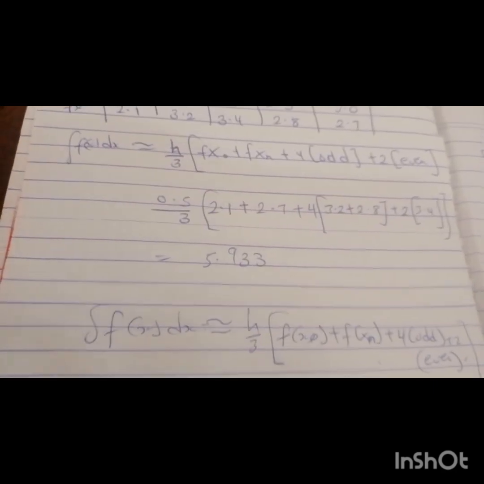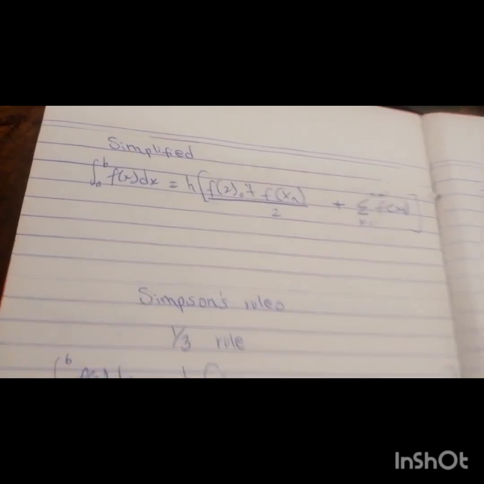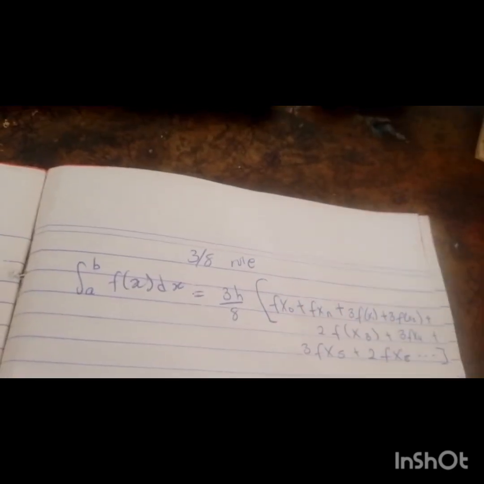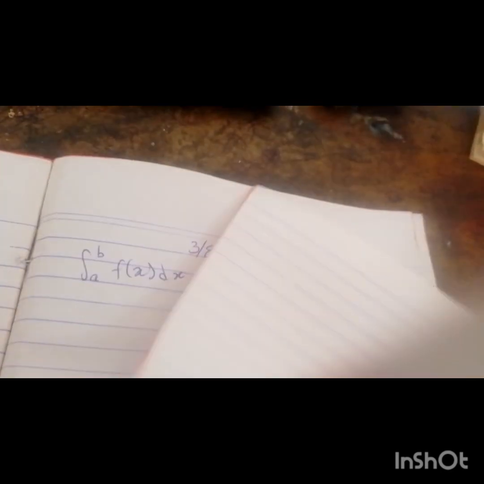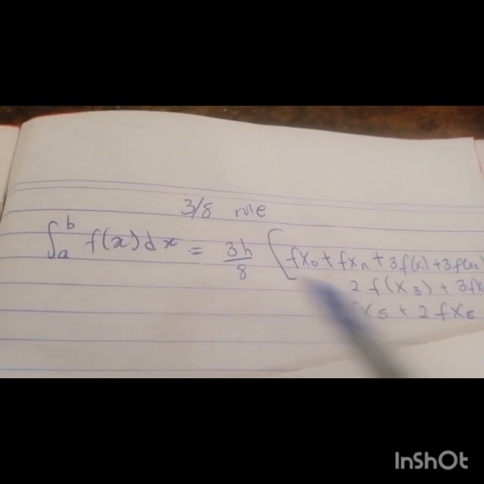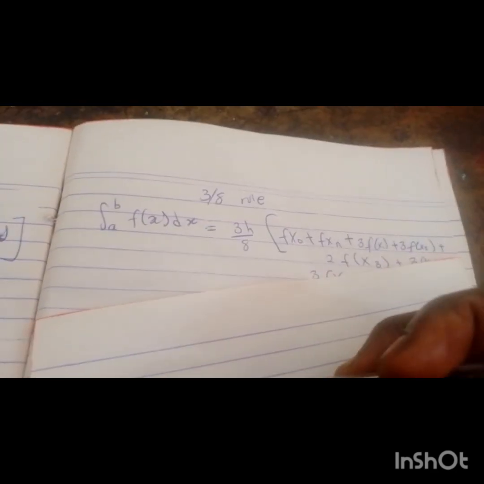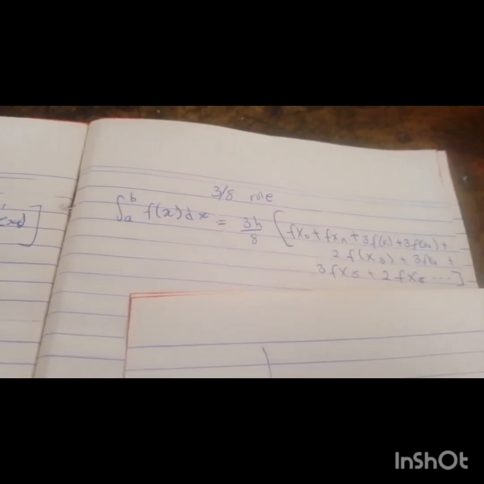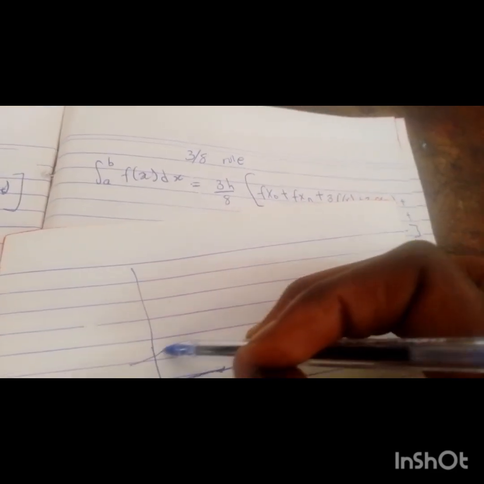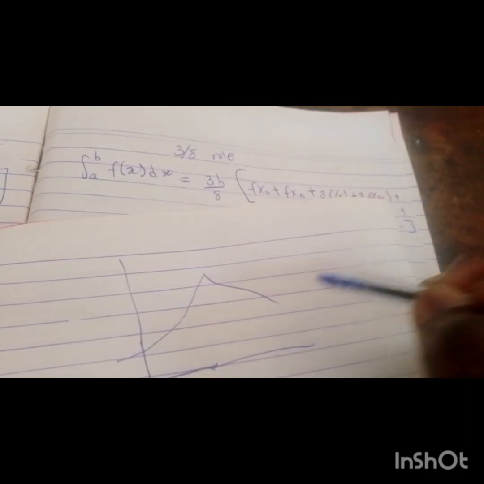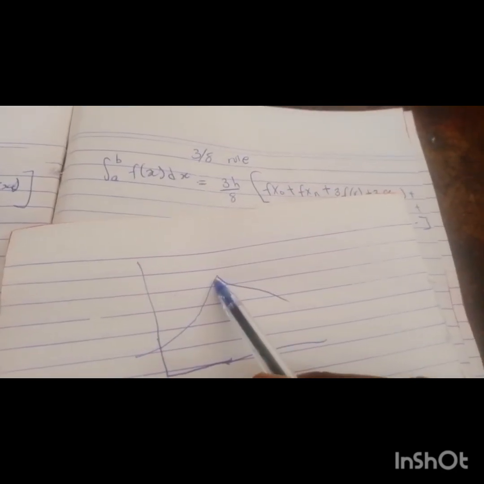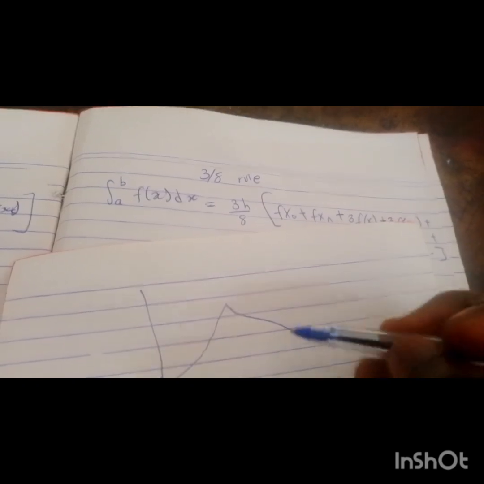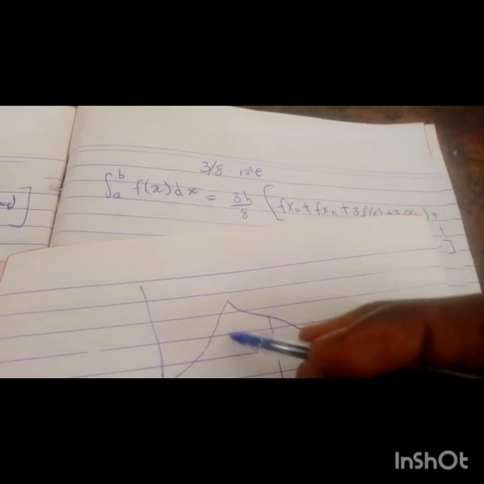So let's move to the Simpson's 3/8 rule. This was everything we did. Now to the Simpson's 3/8 rule. Like I mentioned earlier, it is better at estimating the area of curves that have sharp edges. Let me draw a hypothetical graph. If you have a graph that looks like this with this sharp edge, and you are to find the area, you might have to draw a trapezium.